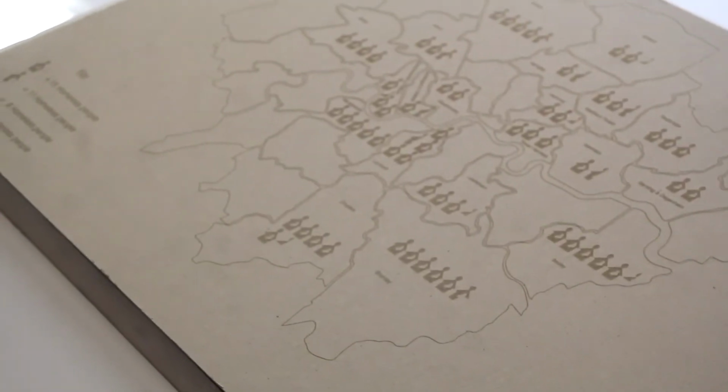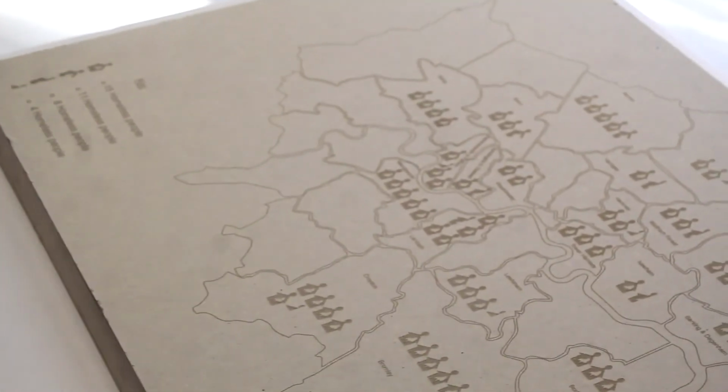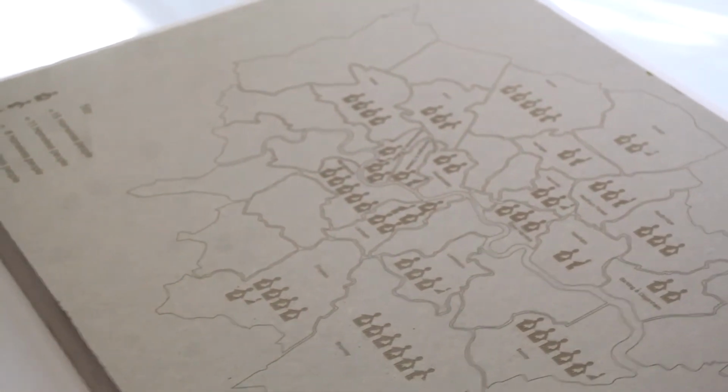My work in this exhibition is titled In the Margins, and this particular piece was developed from statistics released by Shelter in the Homelessness Monitor. In 2018, the statistics were released, and this piece investigates how that's translated in a visual way.